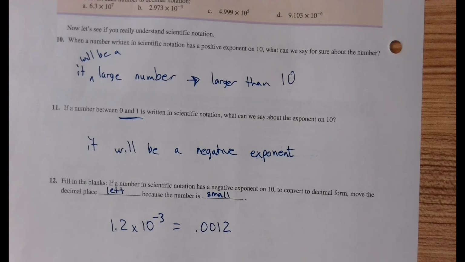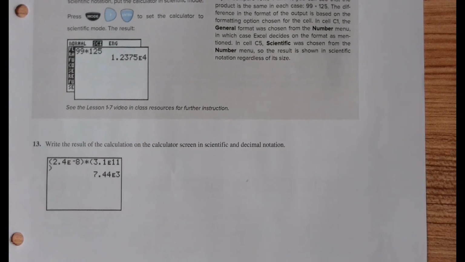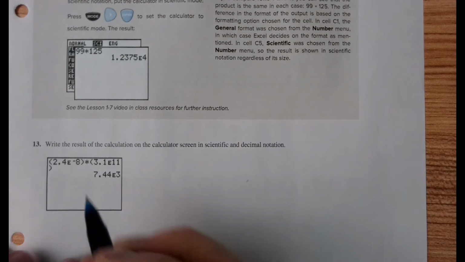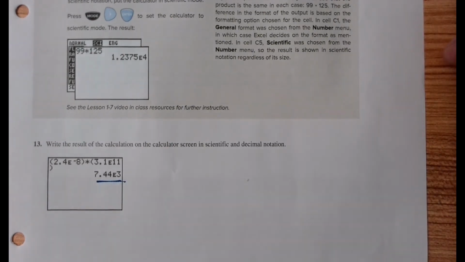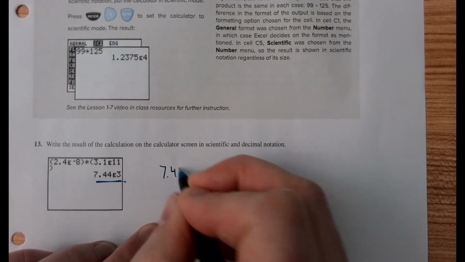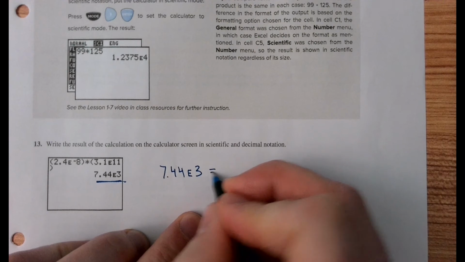Okay, one last thing we want to look at here before we do some crazy problems is what happens if you are using your TI-84 calculators or a Casio or your cell phone, and you get some notation like this, 7.44 E3. Well, this is how calculators report scientific notation.